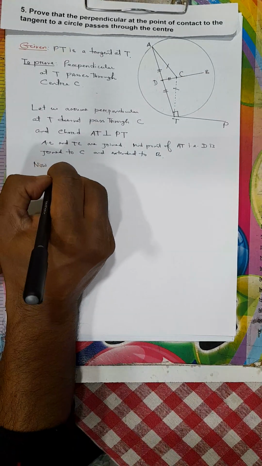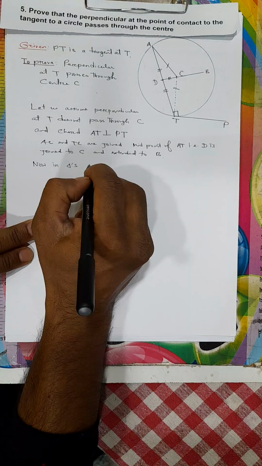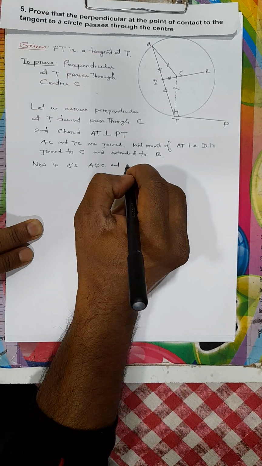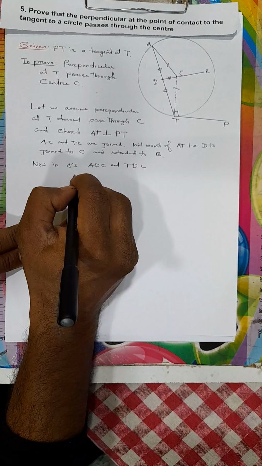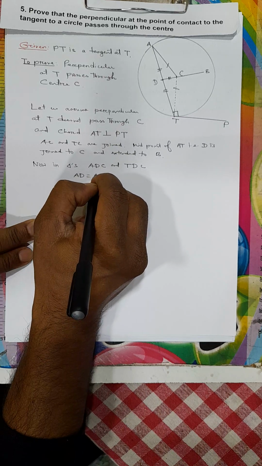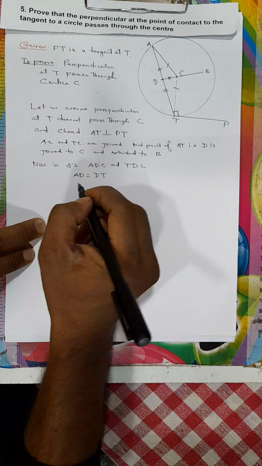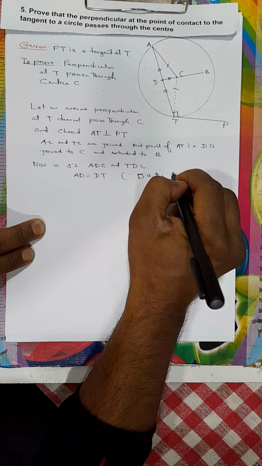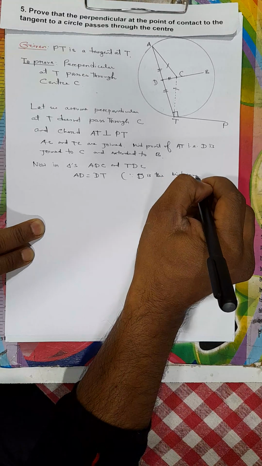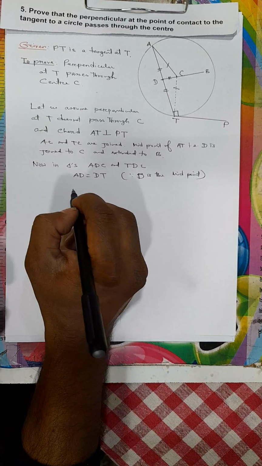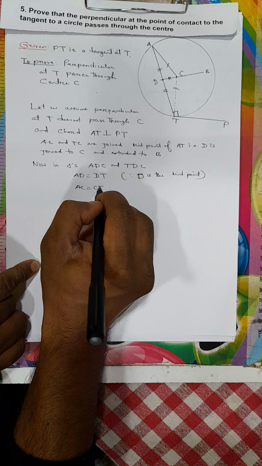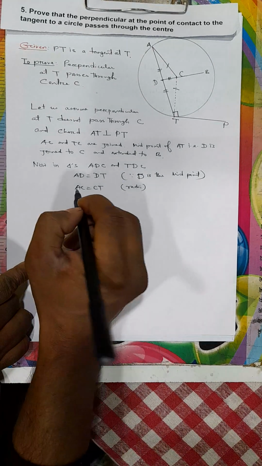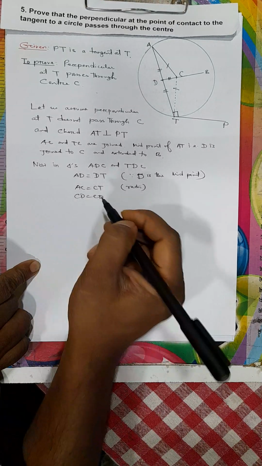Now in triangles ADC and TDC, you find that AD equal to DT, since D is the midpoint, right? AC equal to CT, radii. Then you find CD equal to CD, common side.